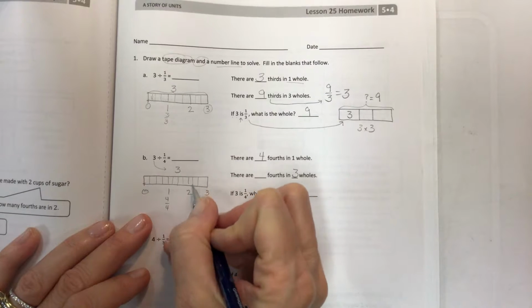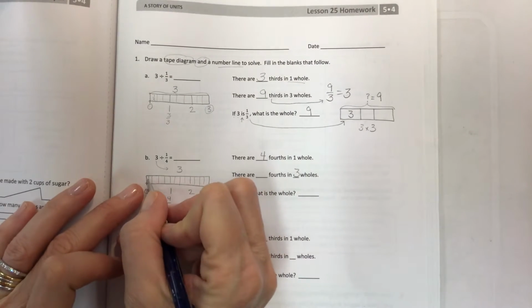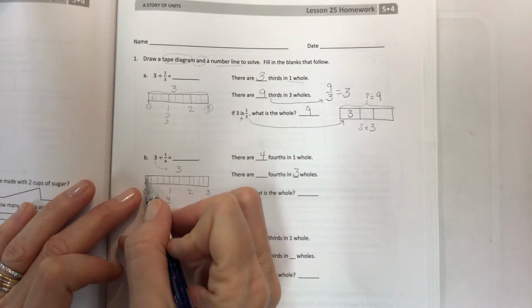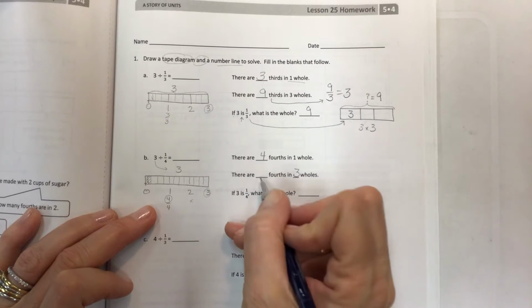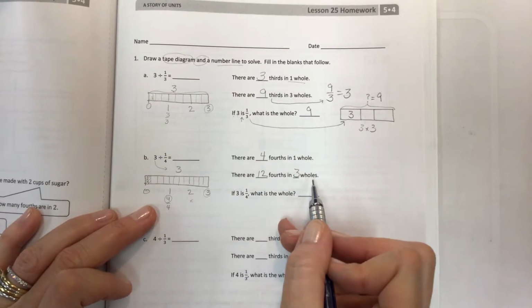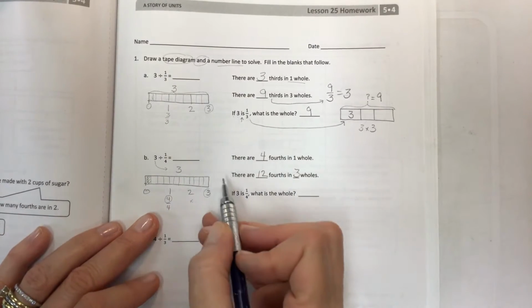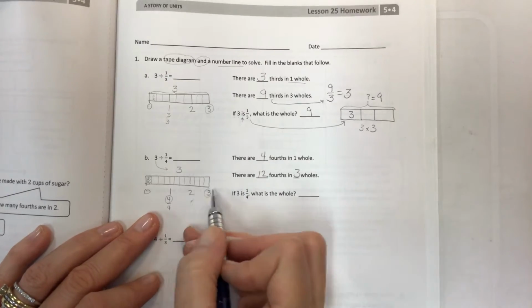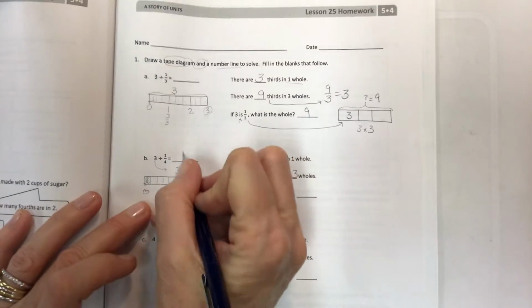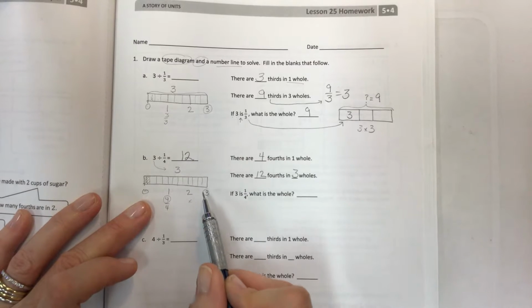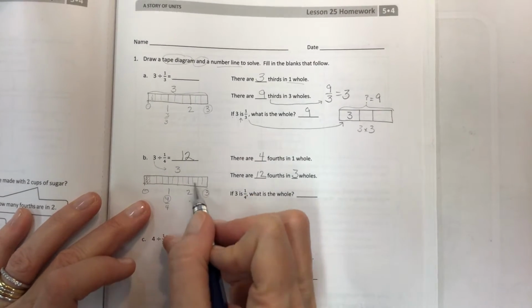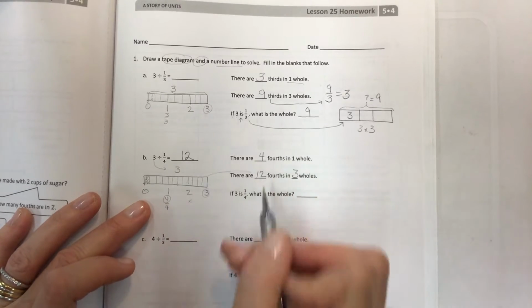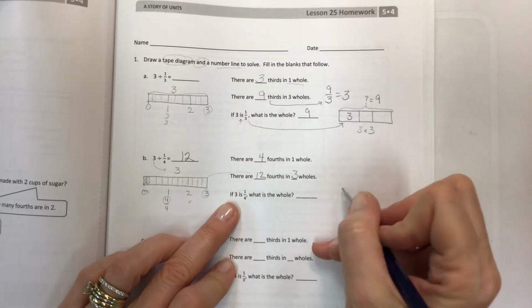If you want to piece it out, if this is 1/4 right here, how many little fourths would you have? It's going to be 4 of them times that. So you end up with 12. So 12 fourths in 3, and that means your final answer is 12 because that's how many pieces you've made in your tape diagram. 1, 2, 3, 4, 5, 6, 7, 8, 9, 10, 11, 12. There it is.